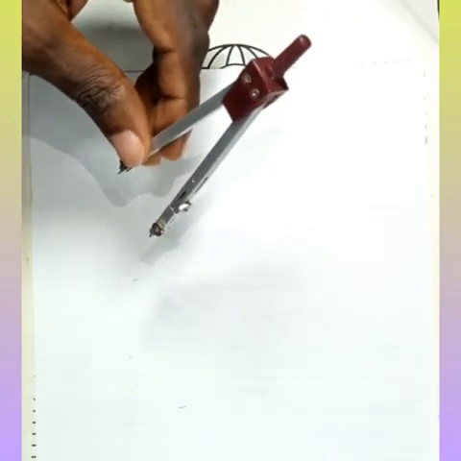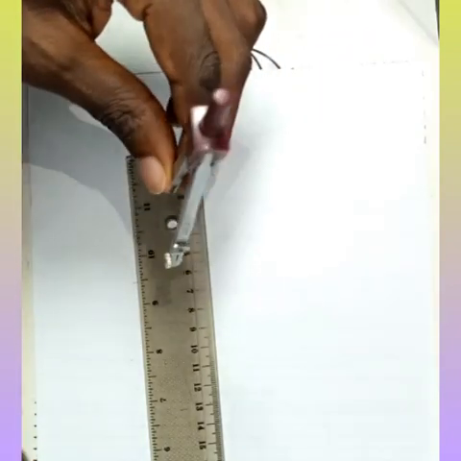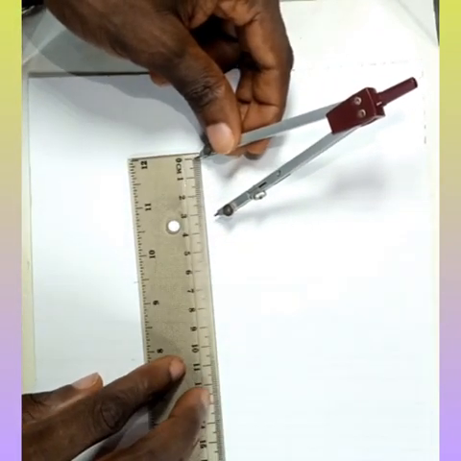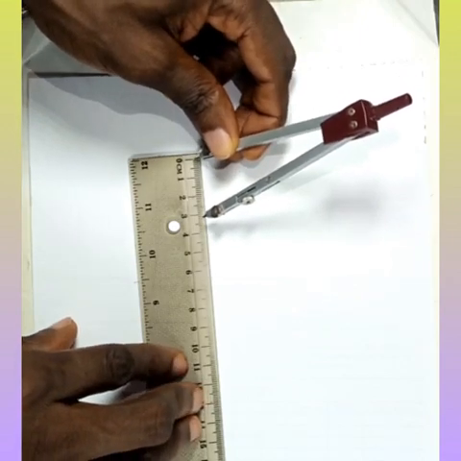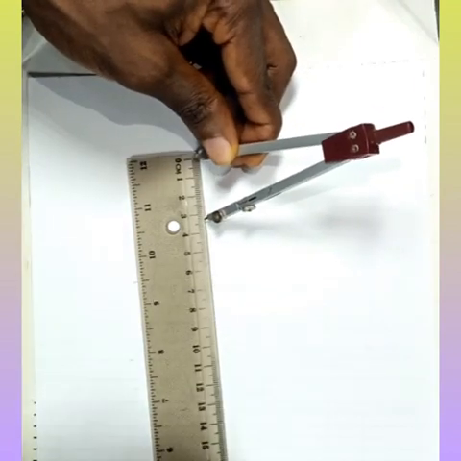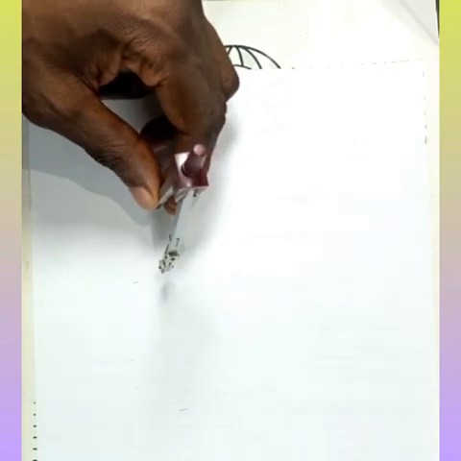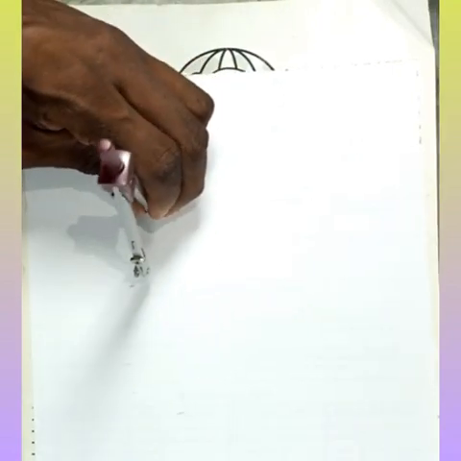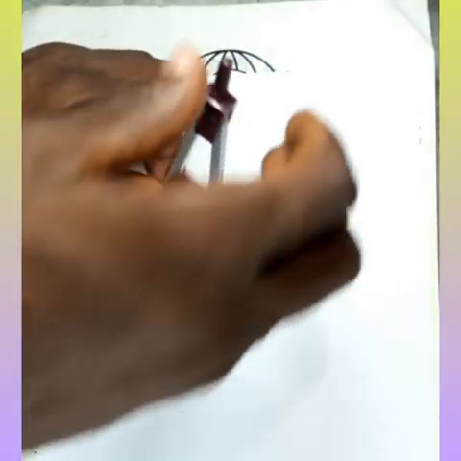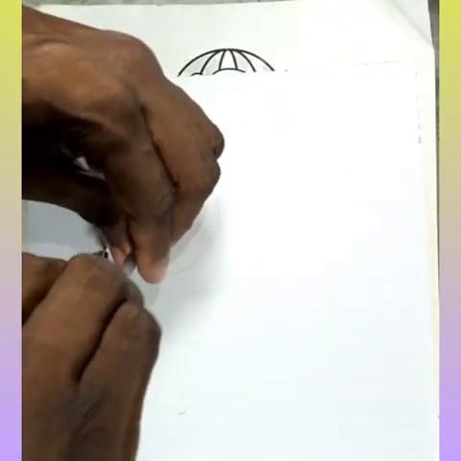Now we've been given the plan and it has a diameter of 65 millimeters, so that automatically means it's going to have a radius of 32.5 millimeters. So now first you draw the plan, you locate your center, and then you draw the plan of the cylinder. Definitely your plan is going to be in a circular form.